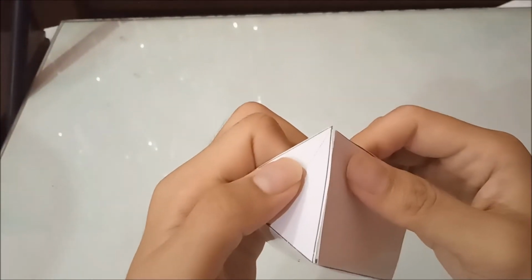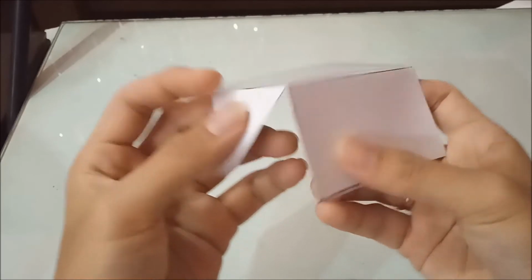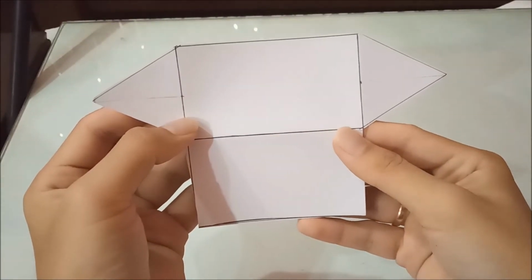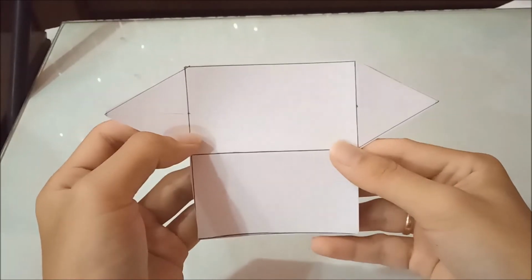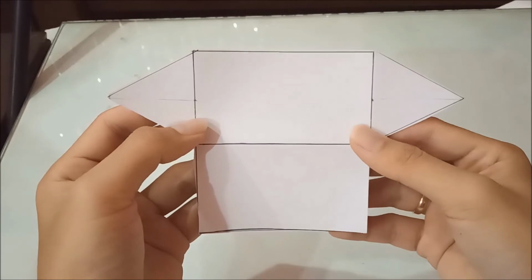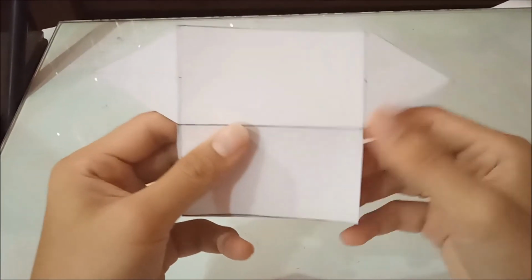This one fits perfectly in here and fits perfectly in here. So do you know what's wrong with this net? That's right, it's missing one more rectangular face. Remember, it needs to have 3 rectangles and 2 triangles.